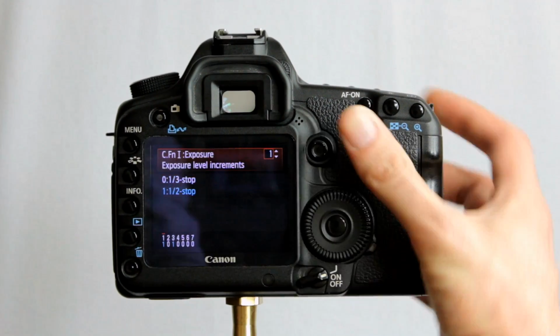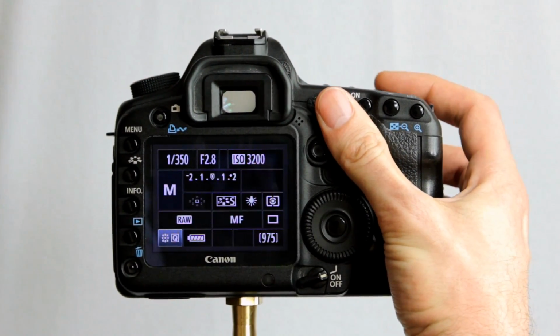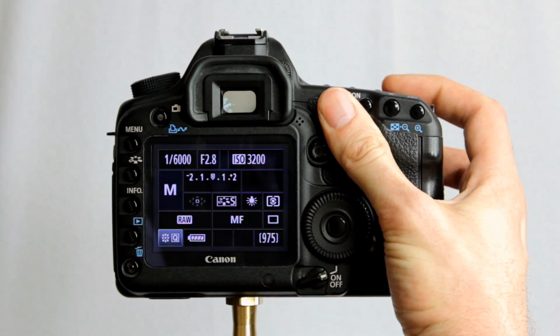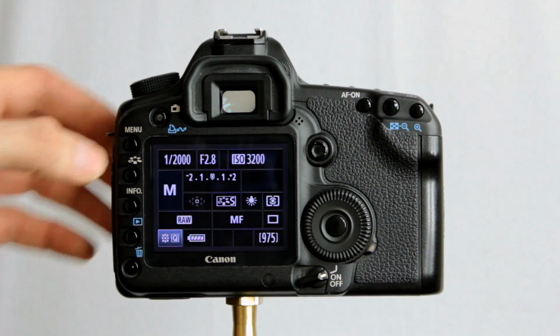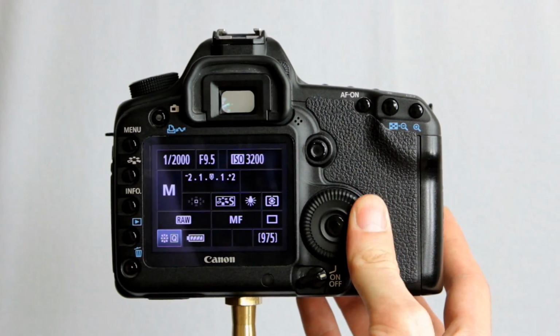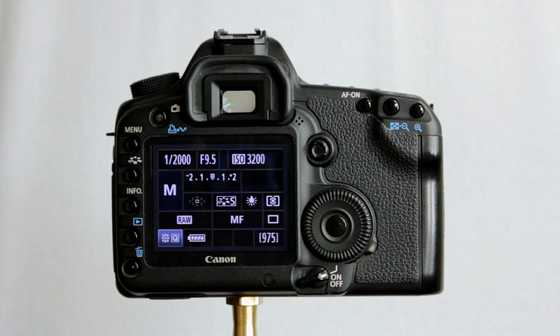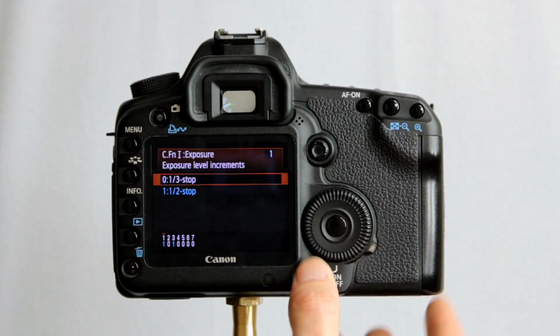If I set half stops now, and we bring up the quick menu, you'll see some odd figures coming up there, 350, 750th of a second, 3000th. They're odd, you don't normally see those, but that's because it's working in half stops, and it'll be the same for the aperture. You'll see 6.7, so that's why on some pictures the f-stop says 9.5. It's because it's working in half stops. So we'll go back to exposure and change that to 3rd stops.